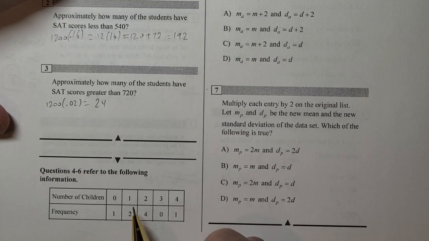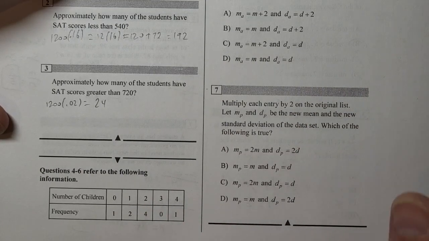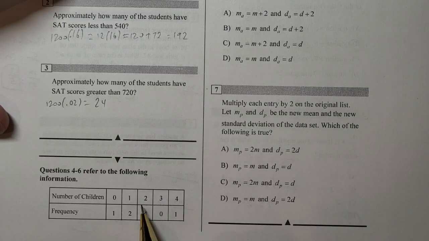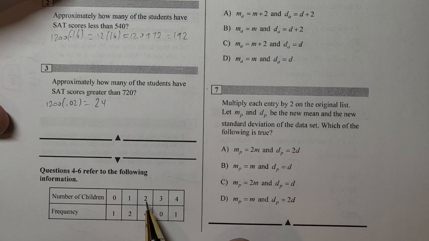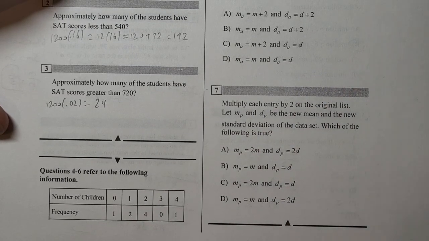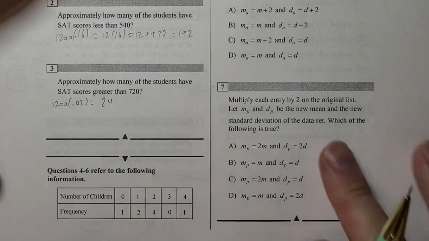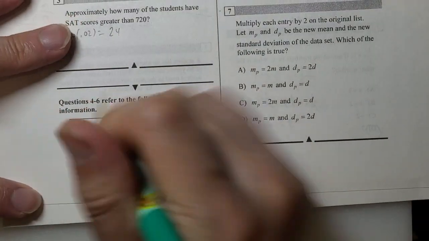There's another 1, so plus another 1 minus 1.75 squared. Okay, and then there are 4 entries of 2 children. Okay, let me just write it out. Let me write out a few.